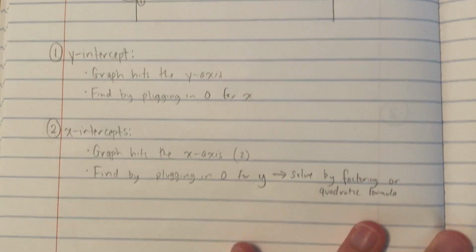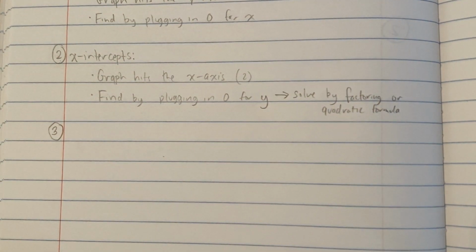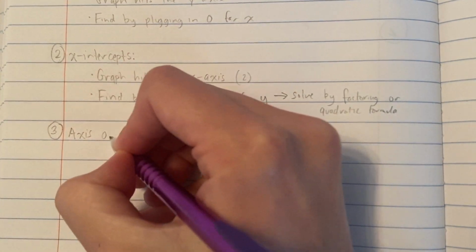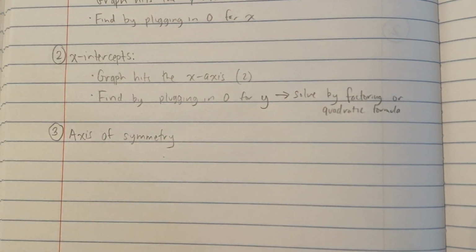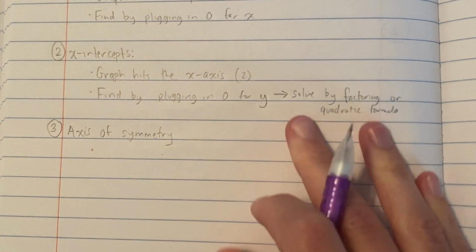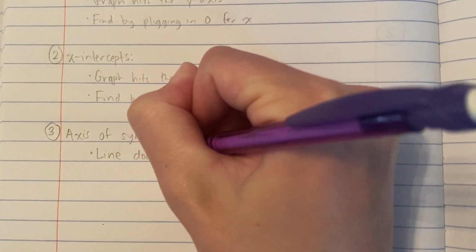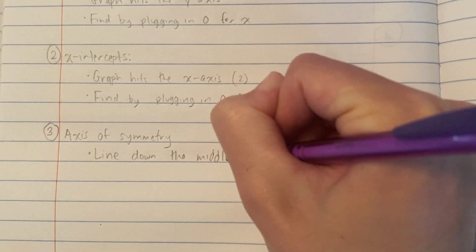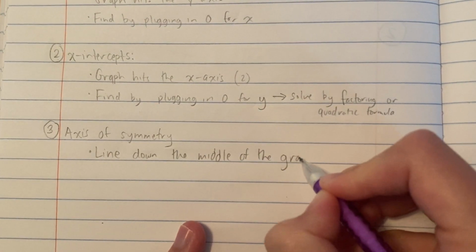Okay, so now there's some new information. It's kind of exciting, right? Something new. So the next thing we're going to talk about on a graph is what's called the axis of symmetry. Okay, and the axis of symmetry is a line, down the middle of the graph. And a line of symmetry is a line that cuts something in half.